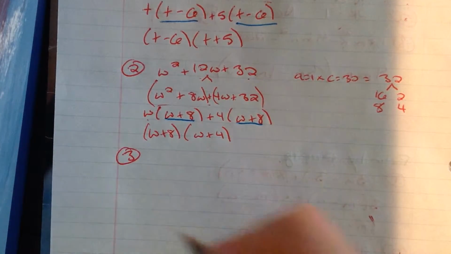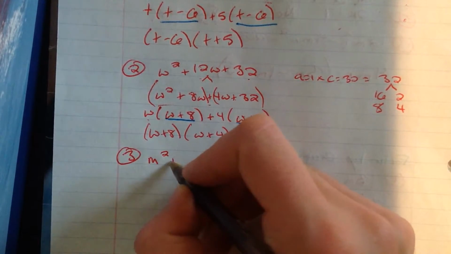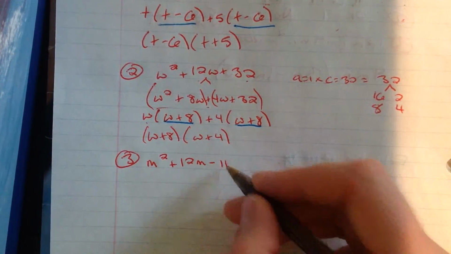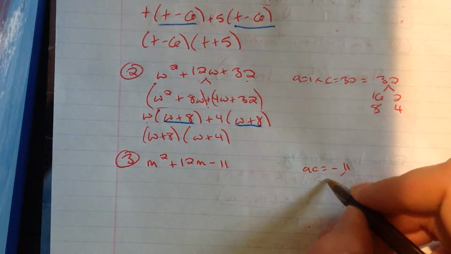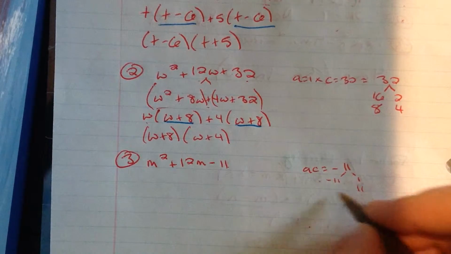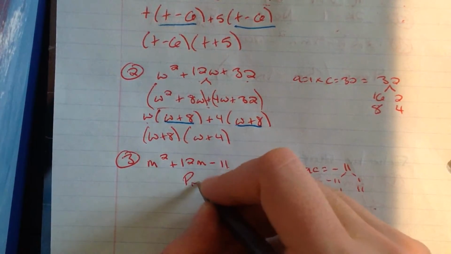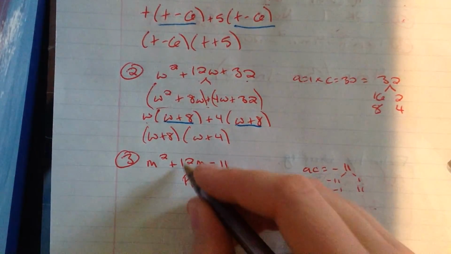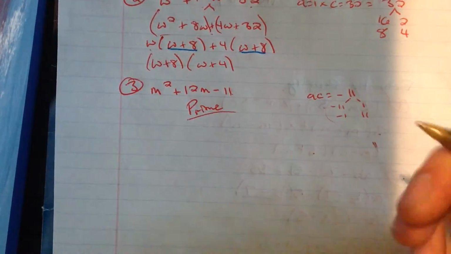What if I was given m squared plus 12m minus 11? So AC is -11. Factors could be like -11, +1, 11, -1. Well, neither of these are going to add to equal 12. In this case, if all pairs that multiply to equal this don't add to equal your middle number, this is called prime. It cannot be factored.